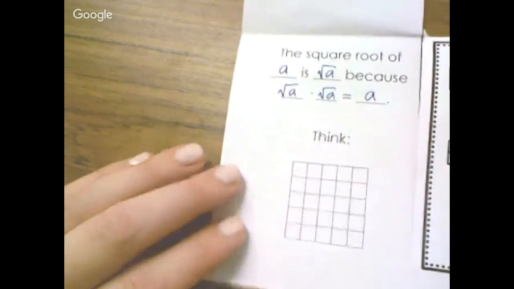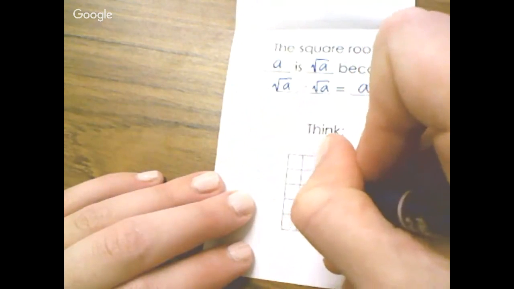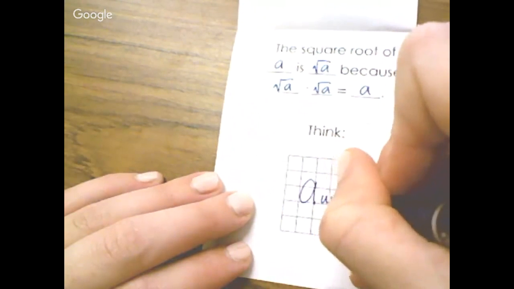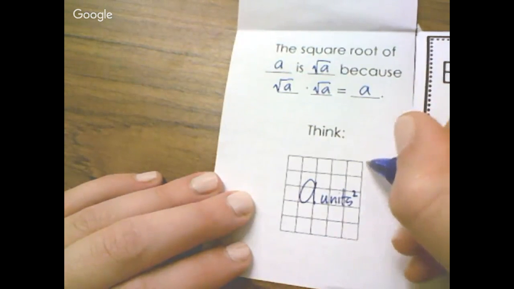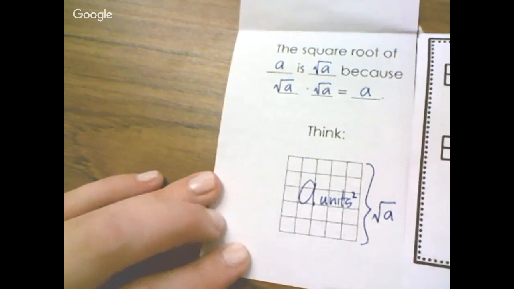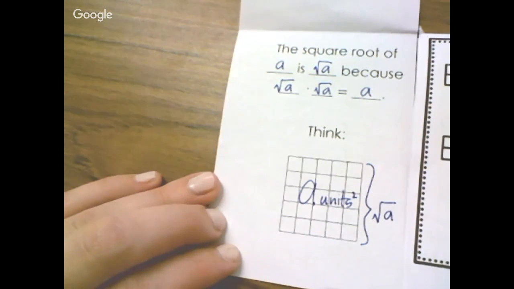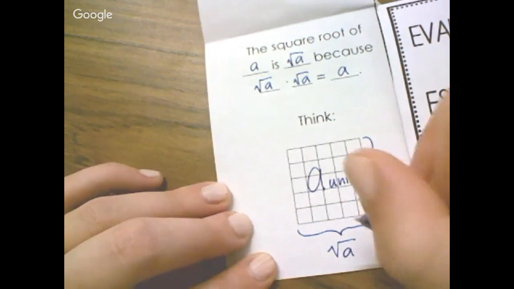Now that's a lot to take in. So think about my area as being a units squared. That means that my side length, like we already talked about, is the square root of a. Which makes this one also the square root of a.